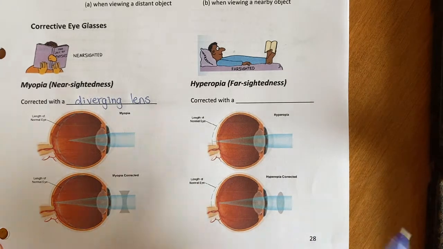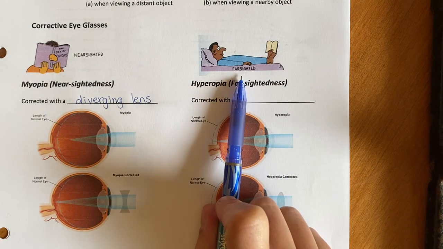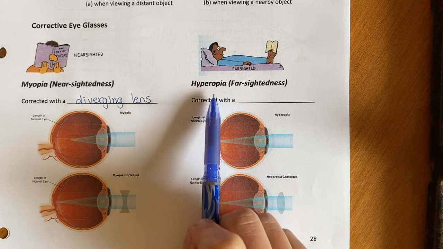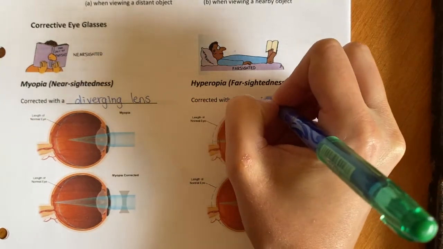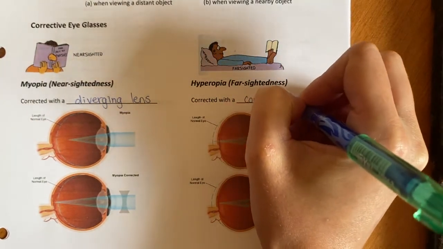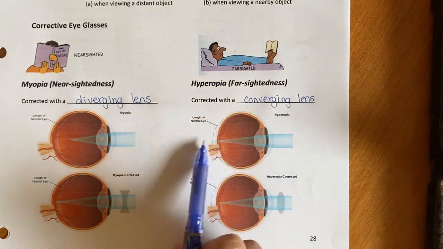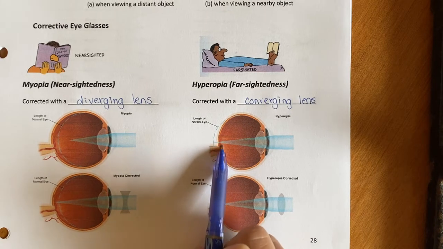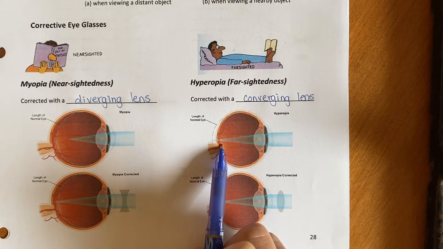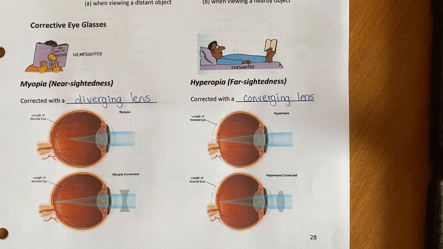The other version of this is farsightedness, the opposite, where you can see things that are far away, but you cannot see things that are close. They're all blurry. That's hyperopia, and these are corrected with a converging lens. In this case, the clear image would be formed behind where the retina is. So where the light hits the retina, you have a blurred image, and the lens can correct that to have the image form in the correct location.